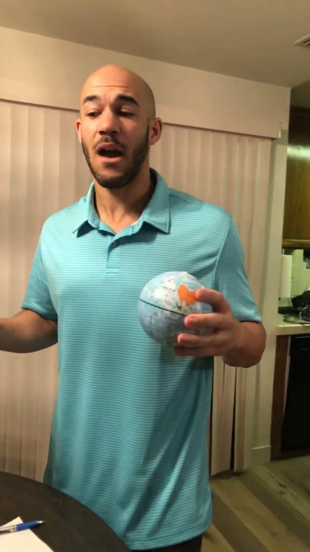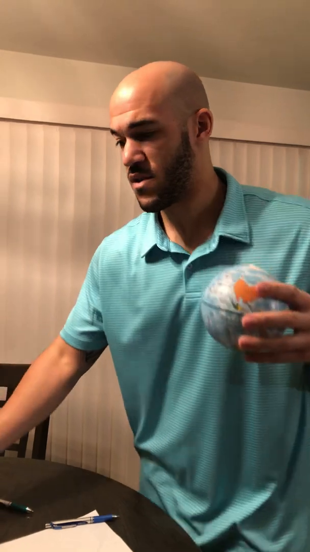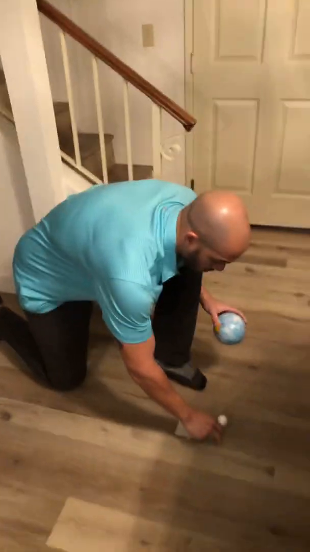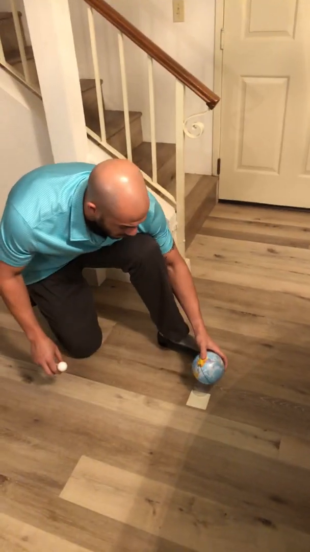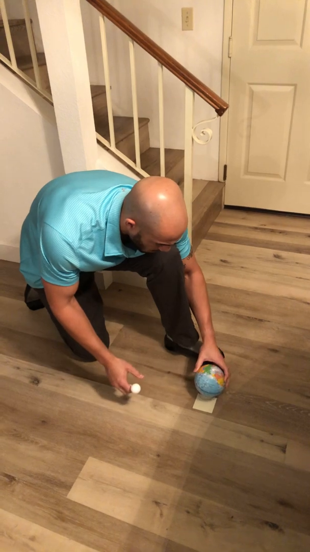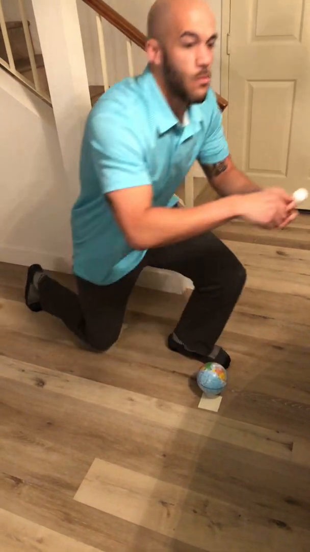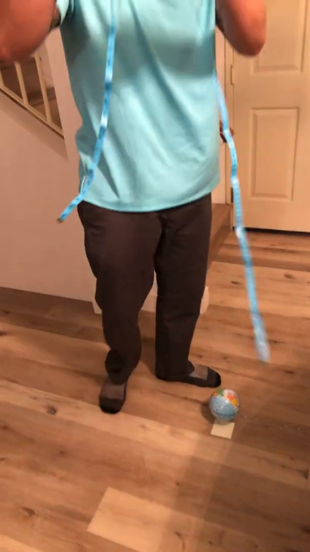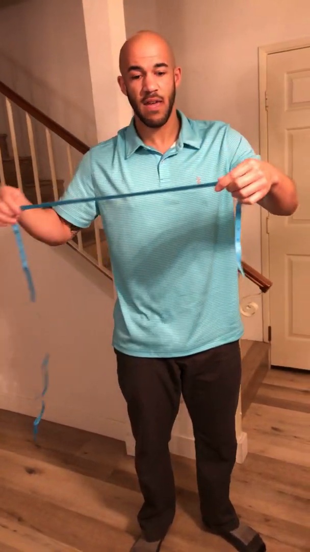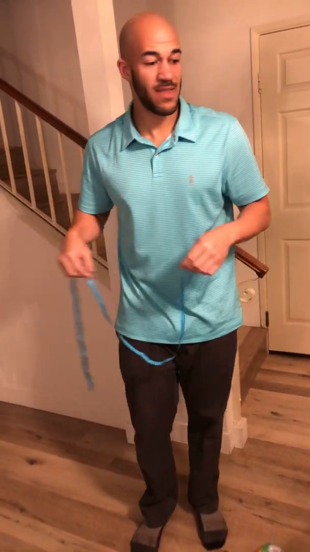And now it comes time to actually set this up and see it in person. So I'm going to go on a little field trip. I'm going to ask my wife to help. I've already measured this out. I'm going to place our Earth right here. What I did was use a tape measure, the centimeter side, and measure 360 centimeters.